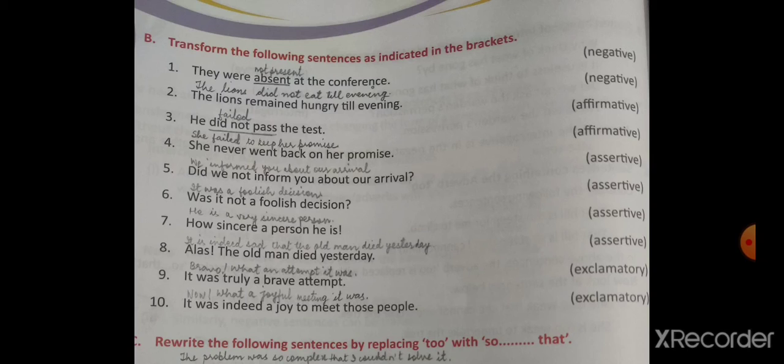We know that whenever any interrogative sentence is changed into assertive, as any negative interrogative sentence is changed into affirmative, we have to write it in affirmative form only, right? In positive form only. That was a note given in the chapter. "Was it not a foolish decision?" "It was a foolish decision." "How sincere a person he is." So, "He is a very sincere person," or you can also write "He is really a sincere person."